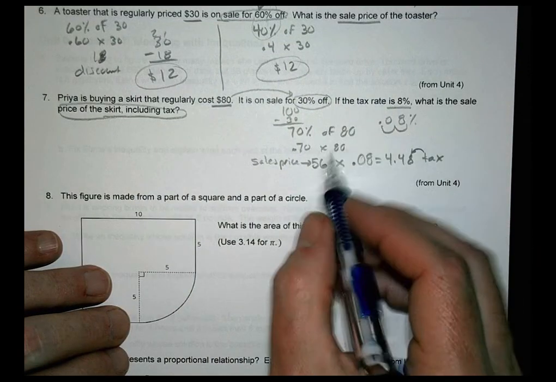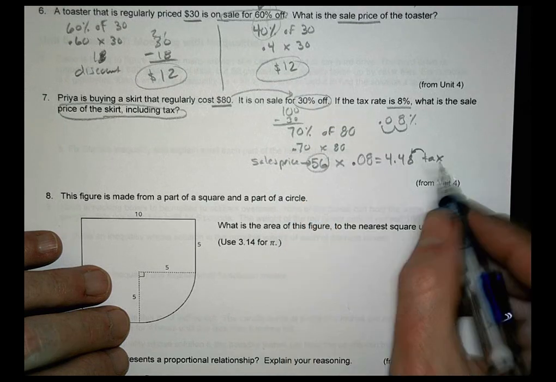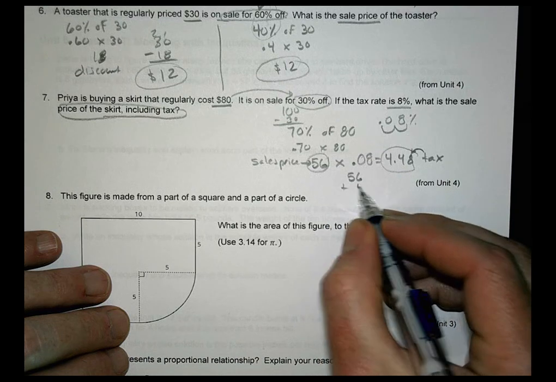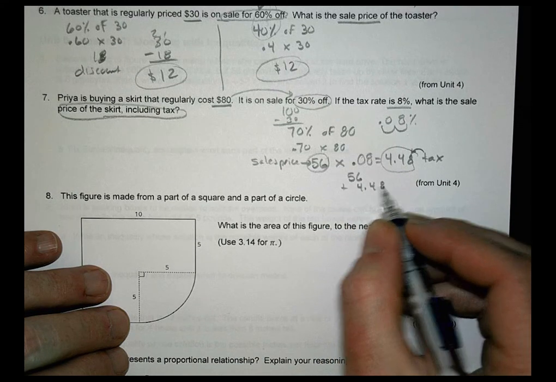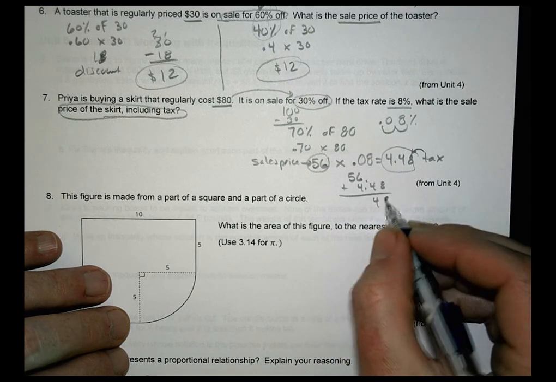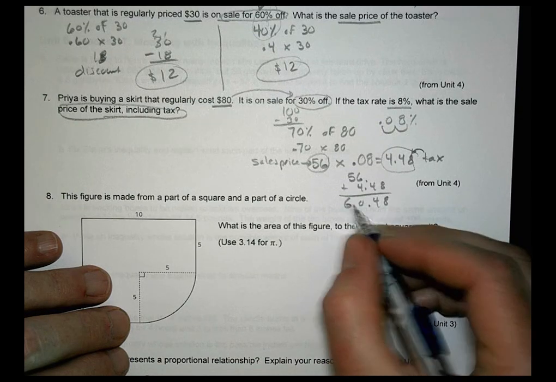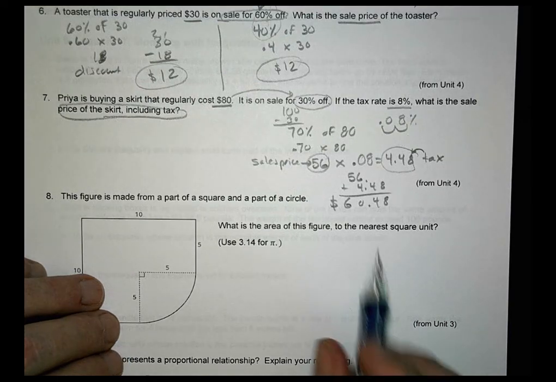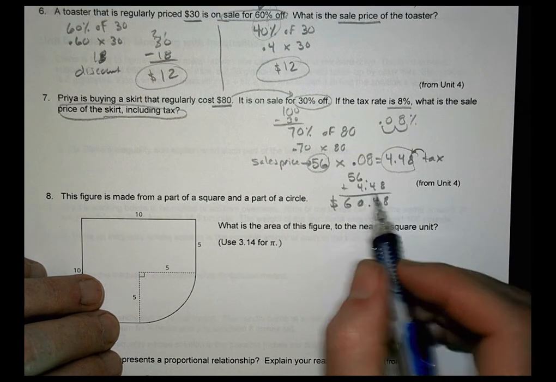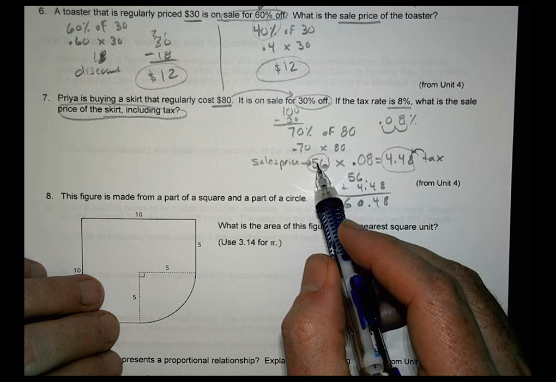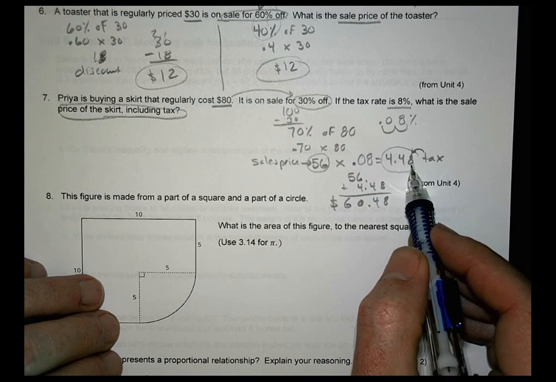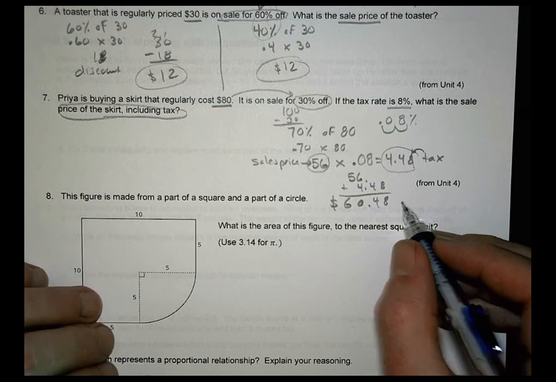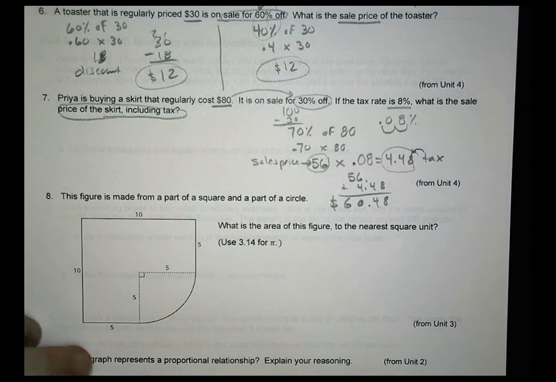When I include tax, that means I need to combine these two numbers together. So I'll take 56 and I'll add to it $4.48, and we end up with, in this case here, $60.48. Okay, so that becomes our actual answer there. So you find the sales price, then you find the tax, you add the tax back to the sales price, and you actually get your final price there. Okay, that's the way we do that.